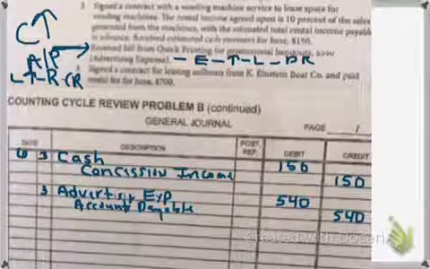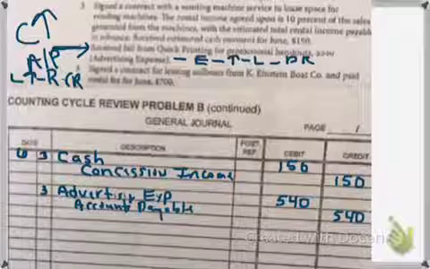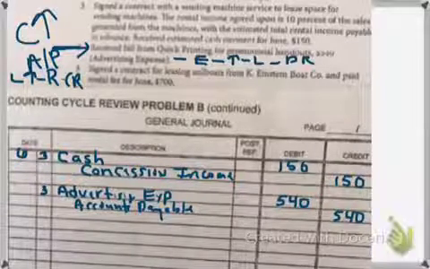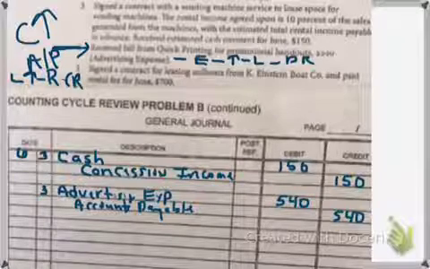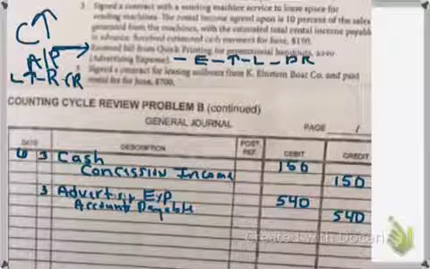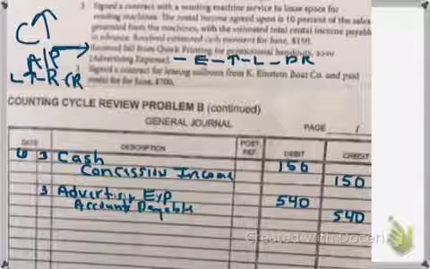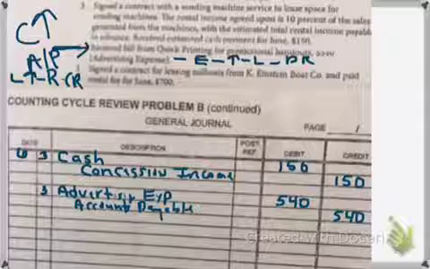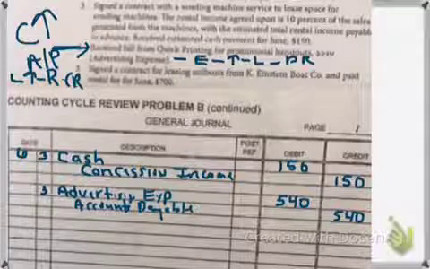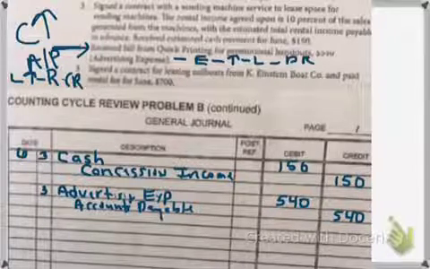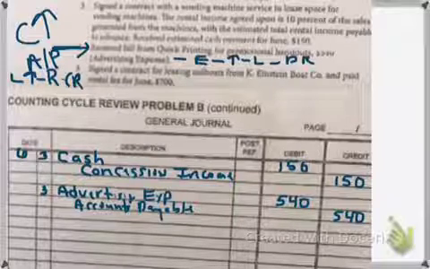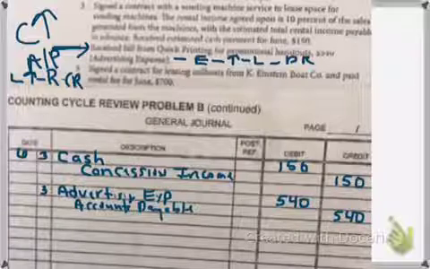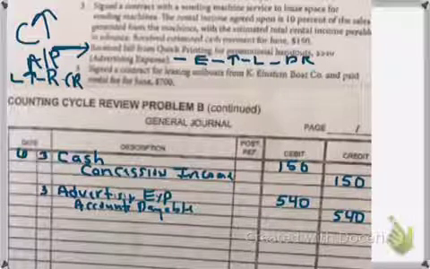The next one says we signed a contract for leasing sailboats from K. Einstein Boat Company. We paid the rental fee for June of $700. Now we are in the month of June, so we've signed a contract. If we had just signed a contract, no entry would be required for signing the contract. However, we are in the month of June and we are paying the rental fee for June. So that is a current expense for the month that we are in. So what we're going to do there is that is going to be a sailboat rental expense.